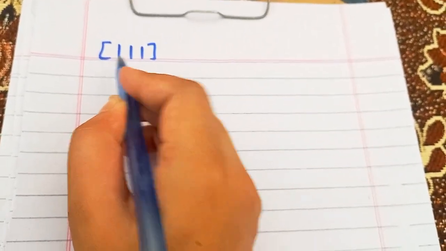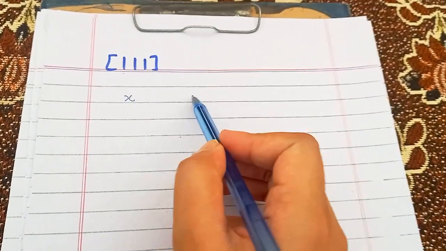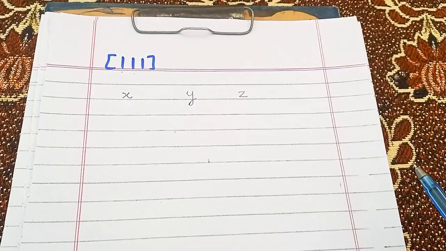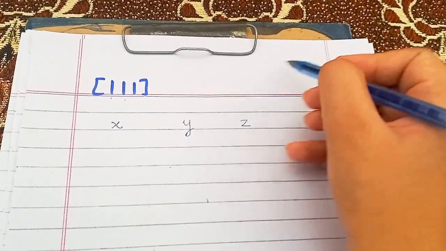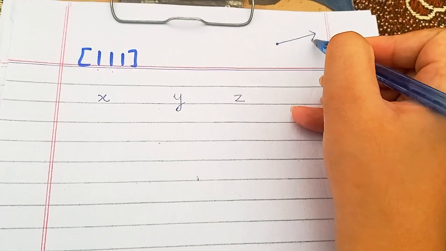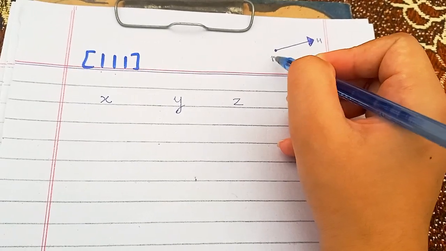This is the first index and it is for the x coordinate. Okay, second index is for the y coordinate and the third index is for the z coordinate. Okay, now let me clarify what is direction. Direction is shown like that. It has a tail and a head. This is head and this is the tail.